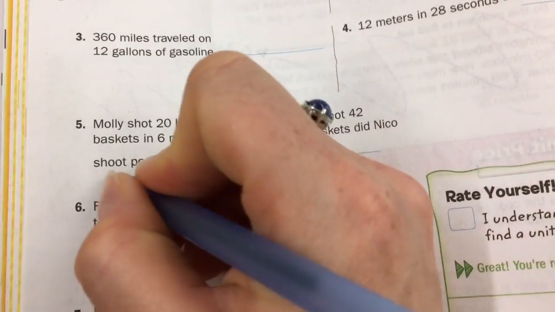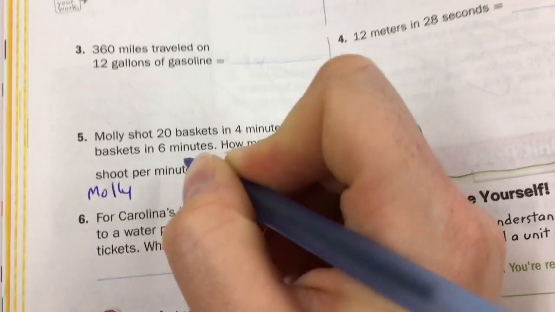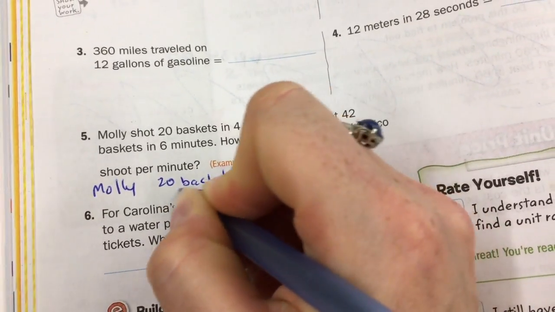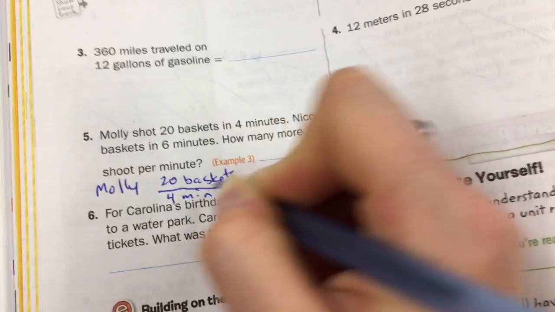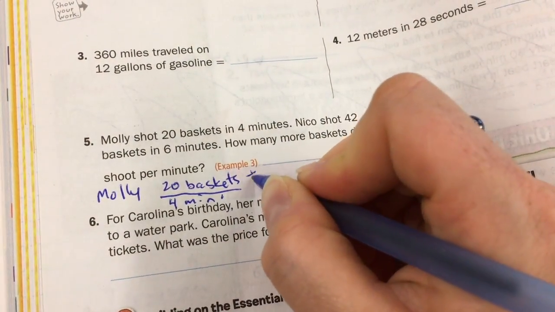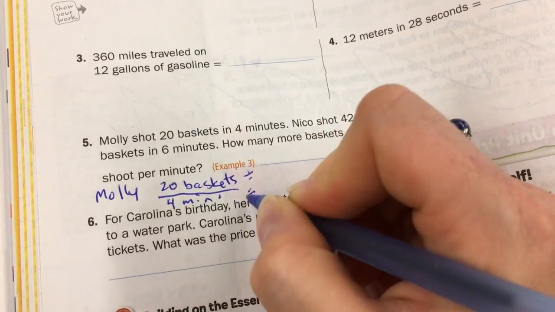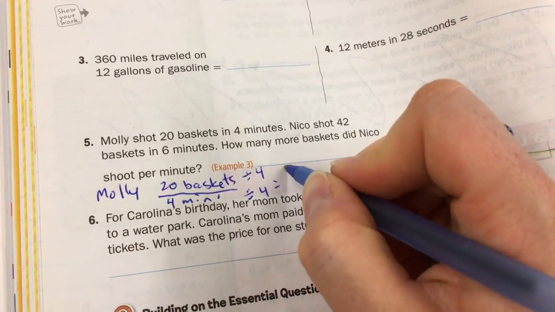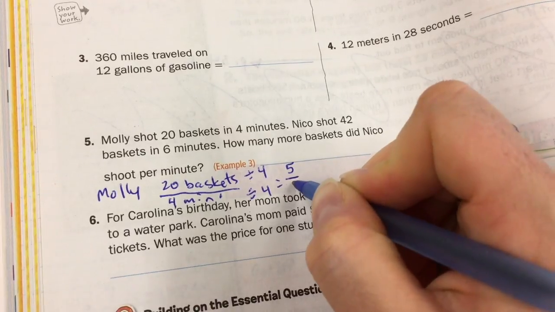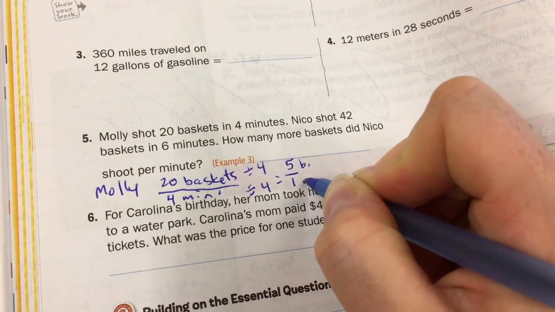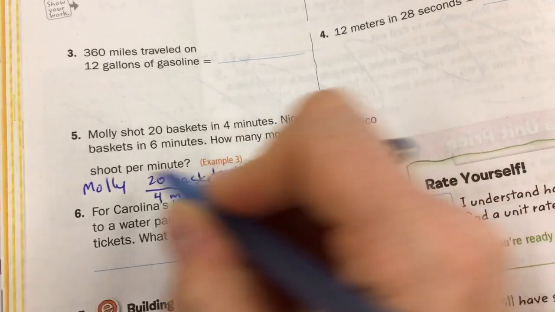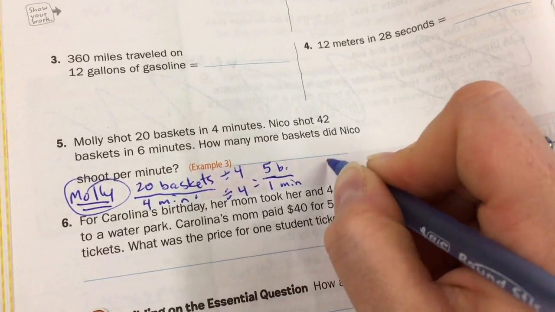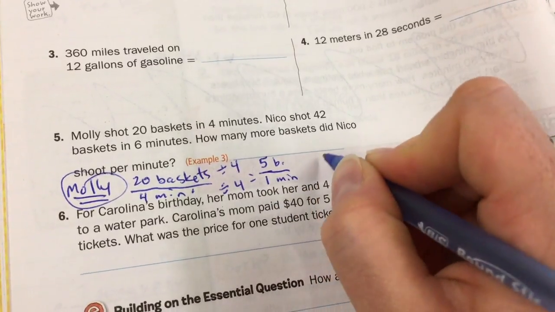So this is for Molly. Molly had 20 baskets in 4 minutes. To find the unit rate, we divide by the greatest common factor, or the denominator in this case. All right, 20 divided by 4 is 5 baskets per 1 minute. So 5 baskets per 1 minute. So that's Molly. Now we need to find Nico. So we need to get Nico's unit rate. This is Molly's unit rate. Let's get Nico.